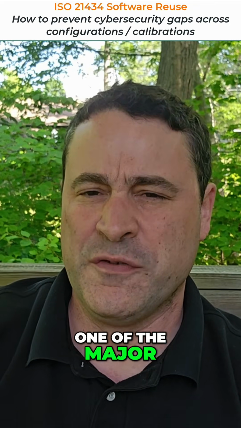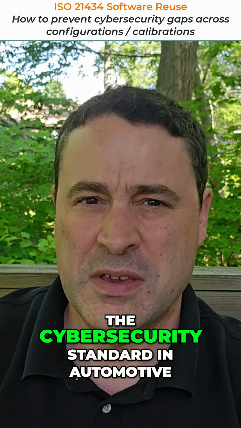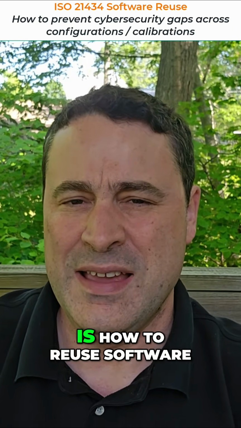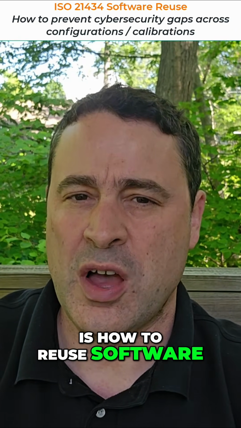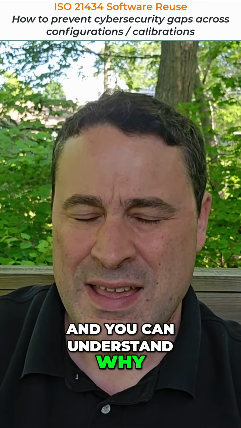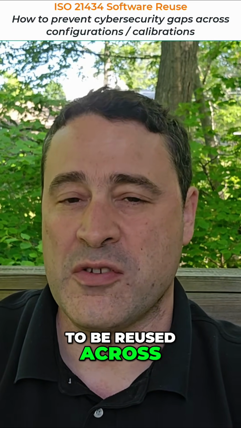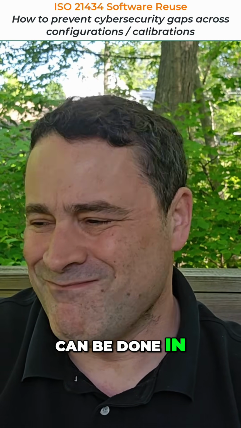One of the major things in ISO 21434, the cybersecurity standard in automotive, is how to reuse software, especially out of context. And you can understand why. In automotive, most software is designed to be reused across multiple cars. It can be done in a few ways.